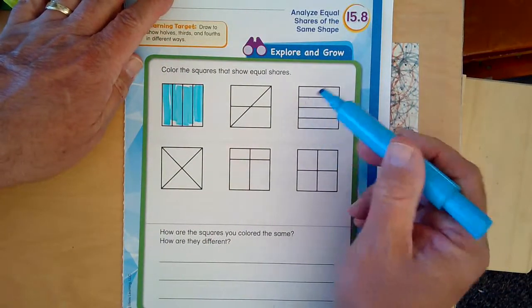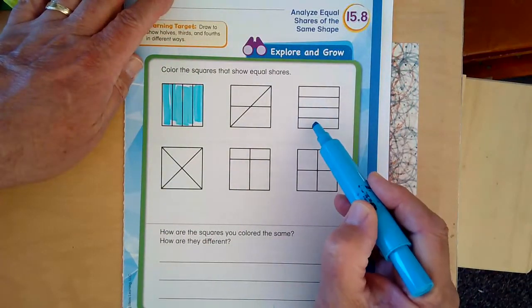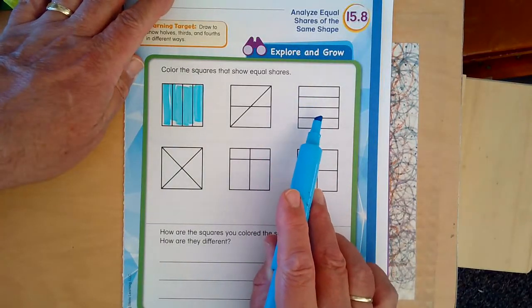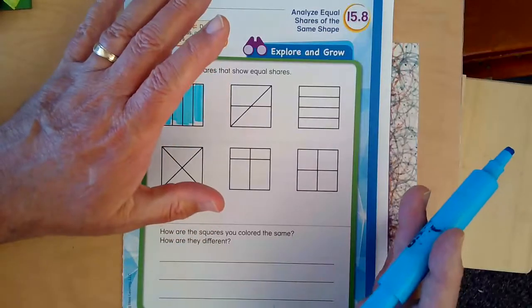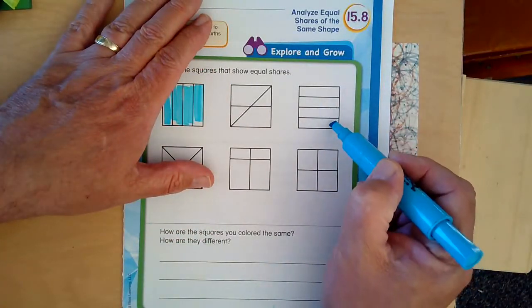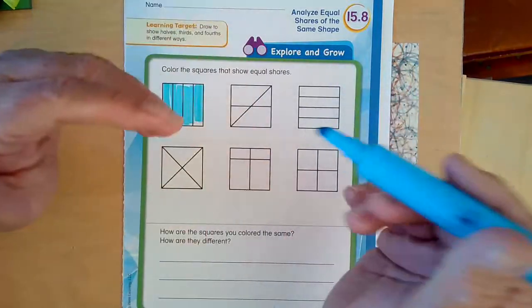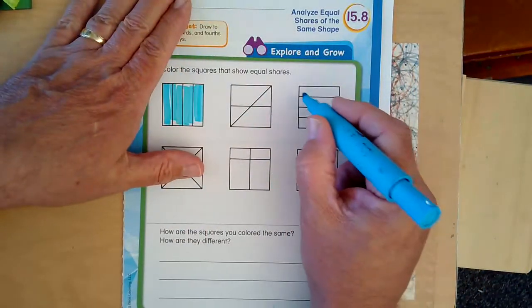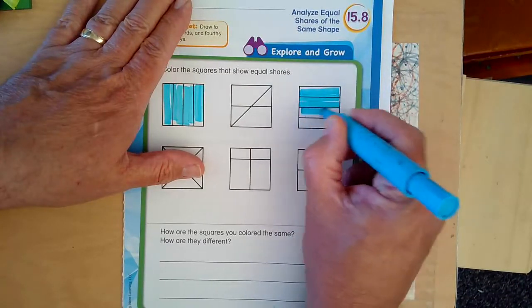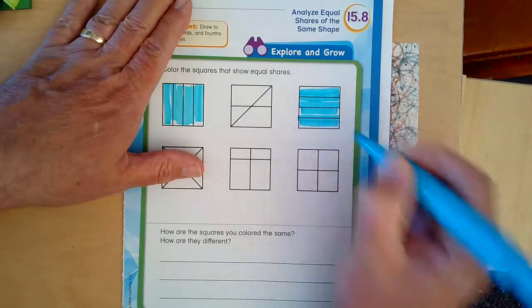So here's another square, 1, 2, 3, 4, that looks like it doesn't matter which one I took. If we were trying to be fair, I could take this one or this one or this one or this one. It doesn't matter. They are all equal. So they have equal shares. I'm going to color it. Equal shares. That's what we're looking for.